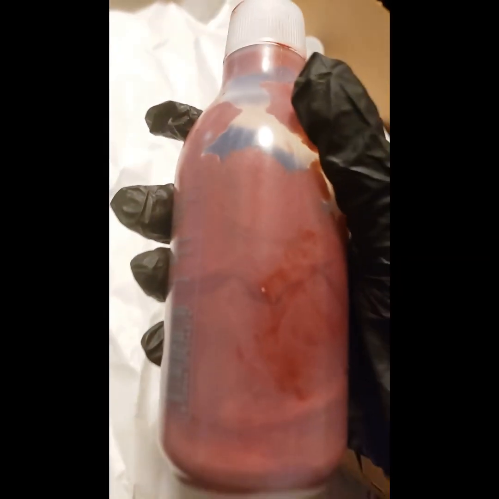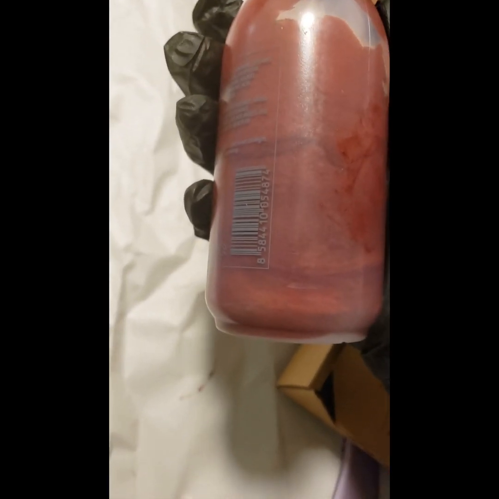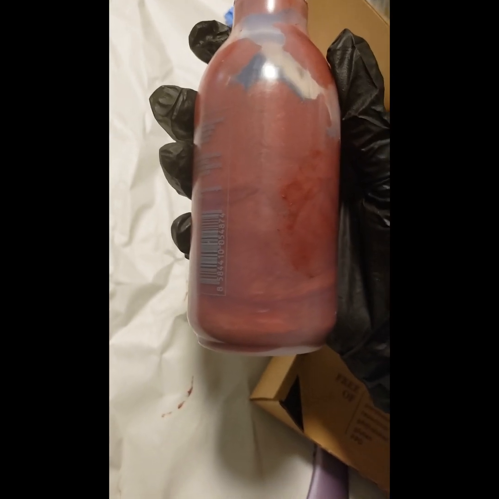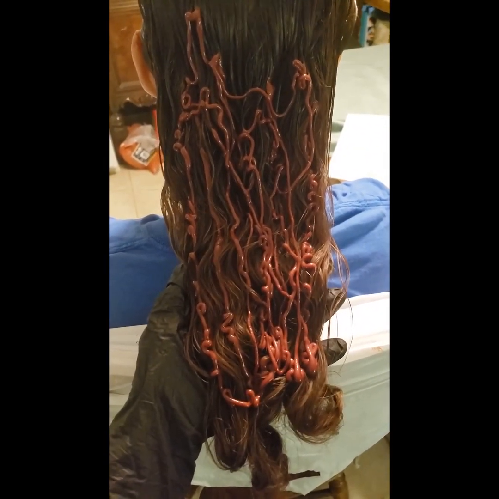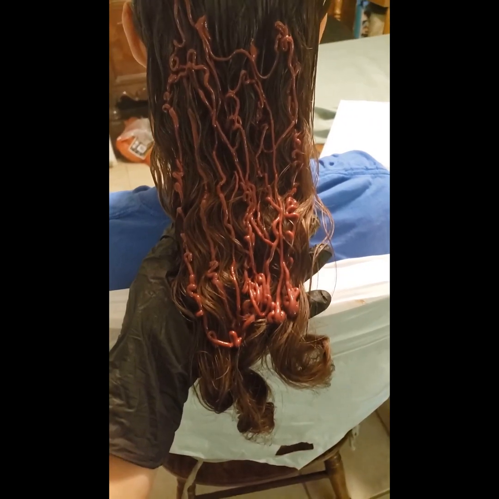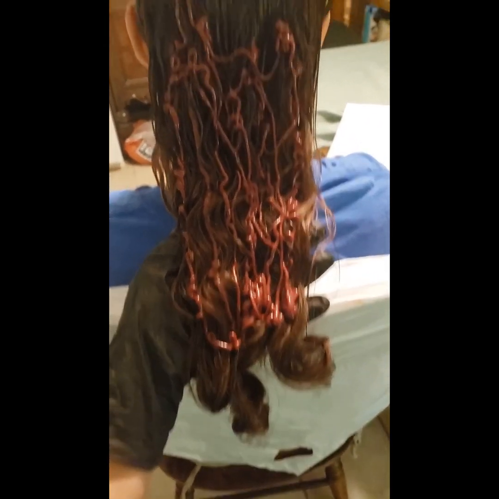And an update on our color. All right, let's apply the rest. Let's add it together. Okay, so now we are at the long hair portion, and this is how I like to do it, and then I just scrunch it together and then I brush it through.